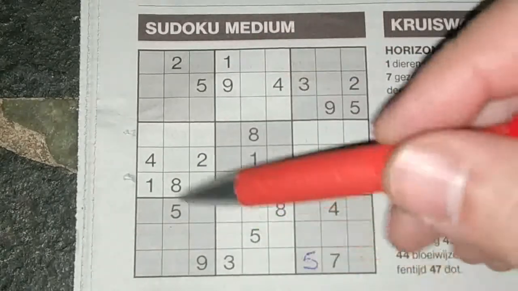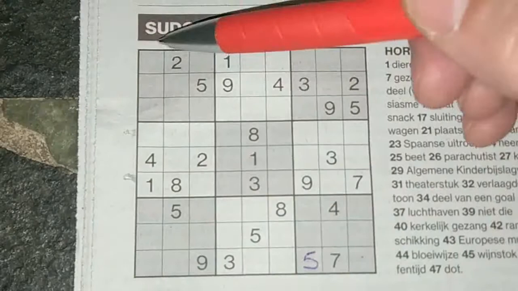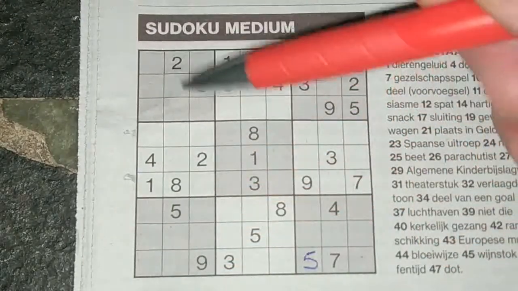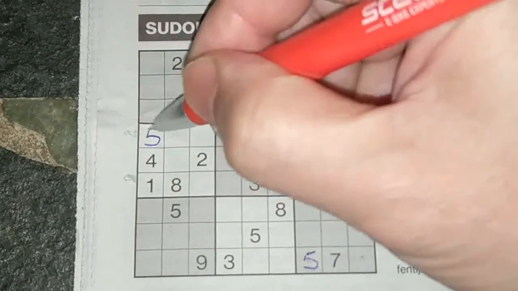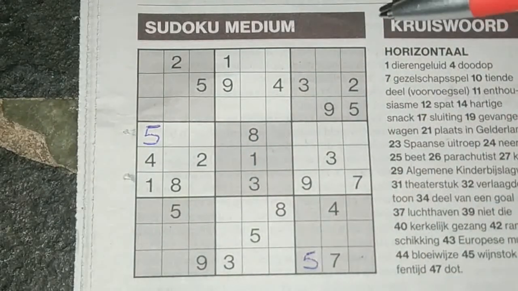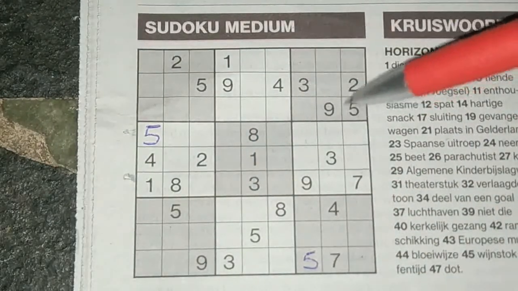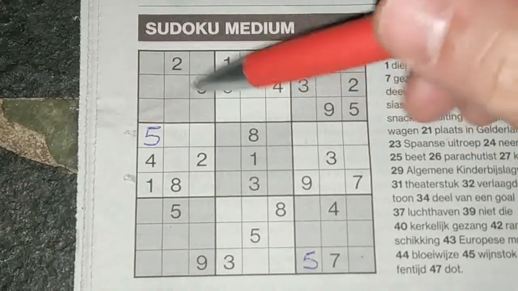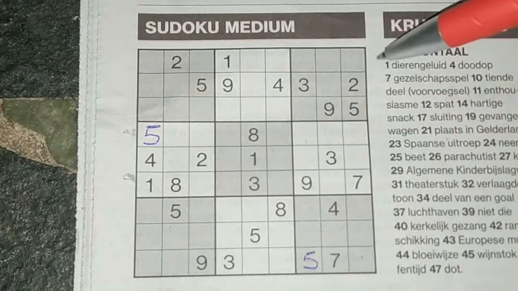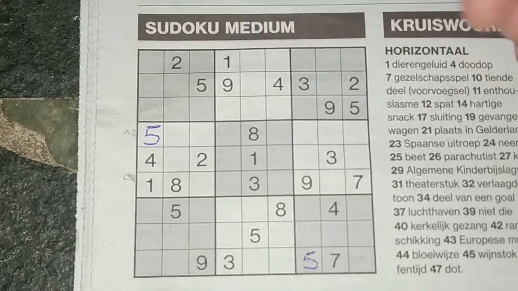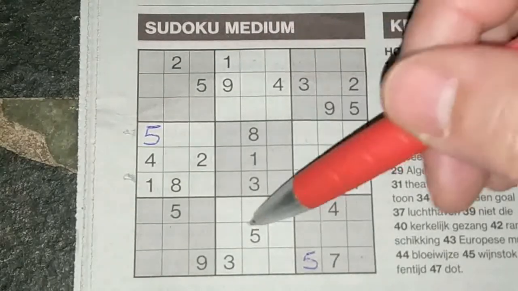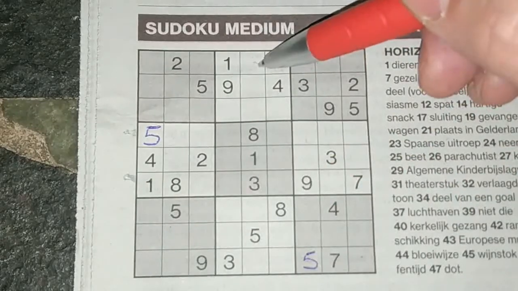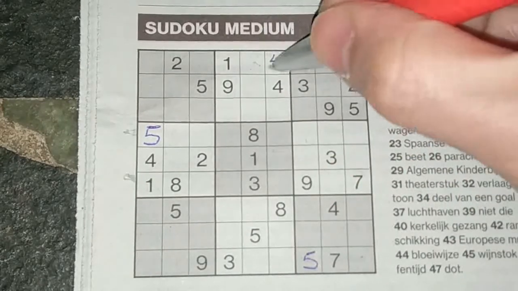5 in the third column, 5 in the second column. So the first column, the only place for the 5 is here. 5 in the third row, 5 in the second row. So in the first row, the only two places for the 5 is here and there. But I see here already a 5. No 5 there. 5 should be here.